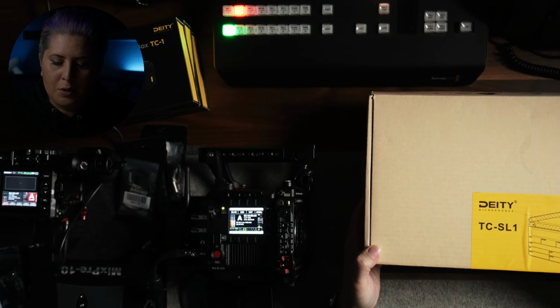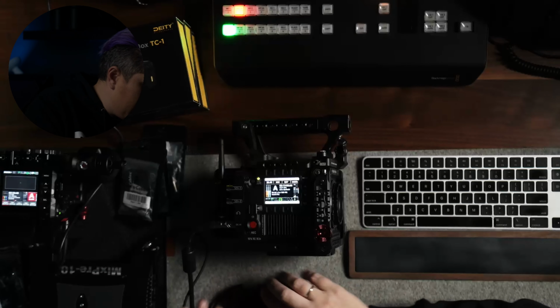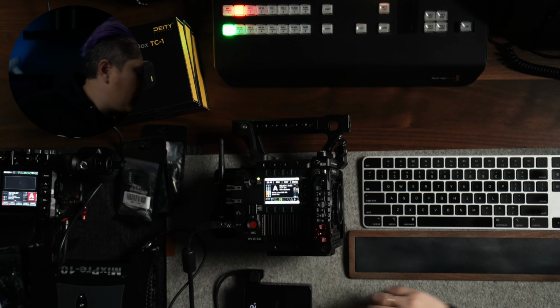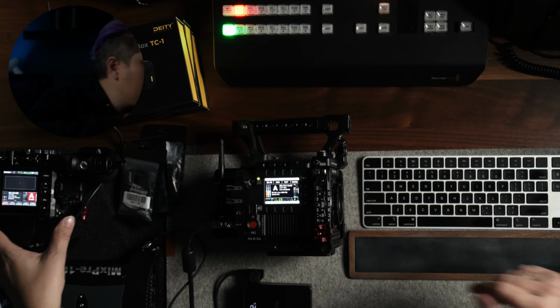That's connected to the AC adapter, so I don't have to worry about the battery running out. Speaking about batteries, let me check this. All right, 72%, that's fine. All right, and then this is the RED Komodo.